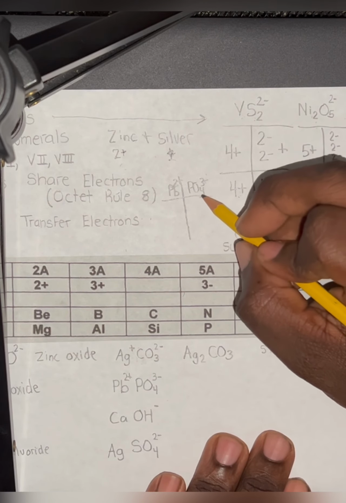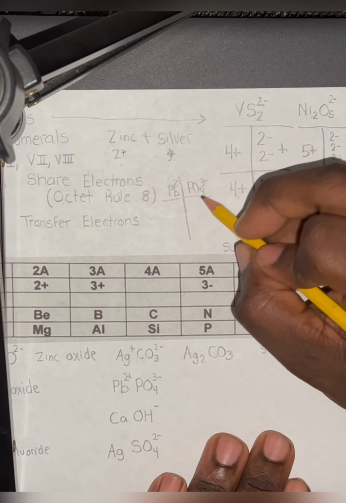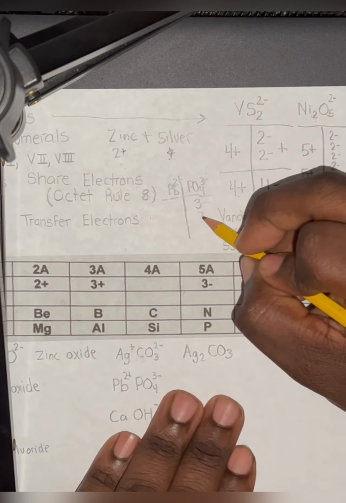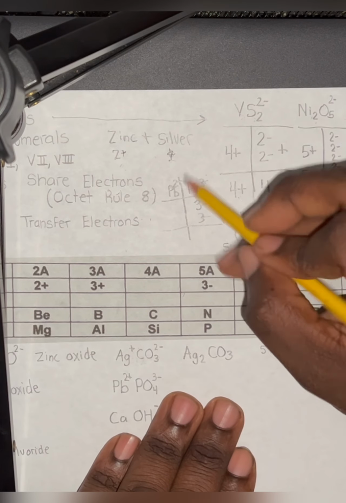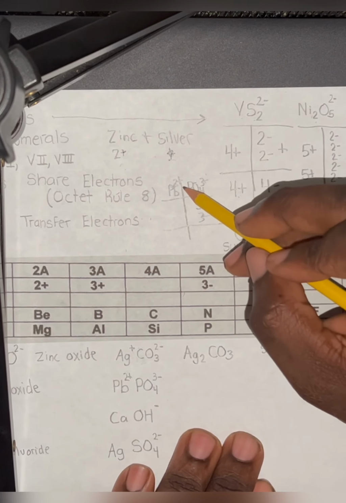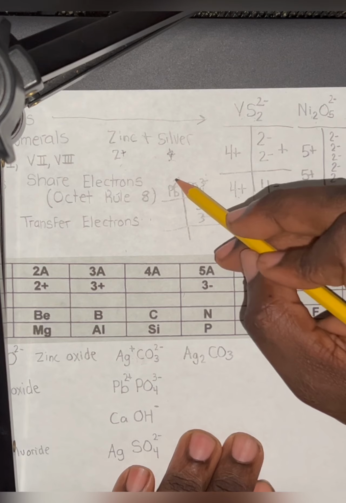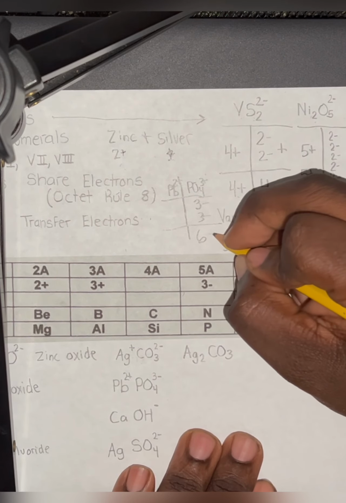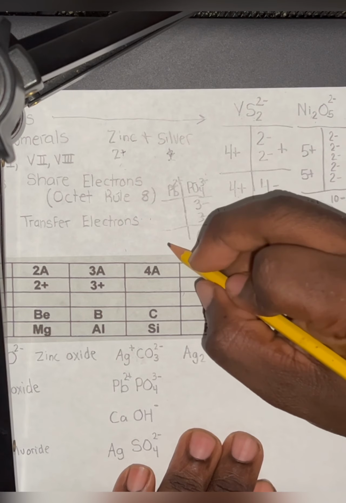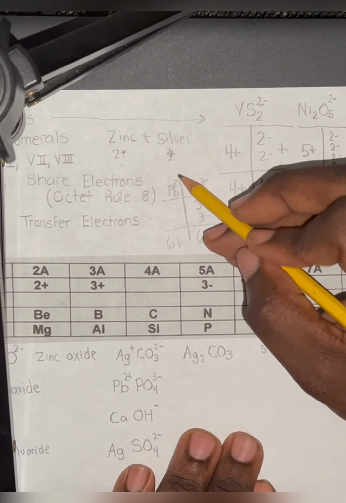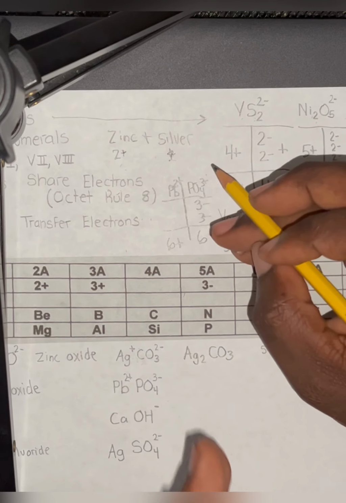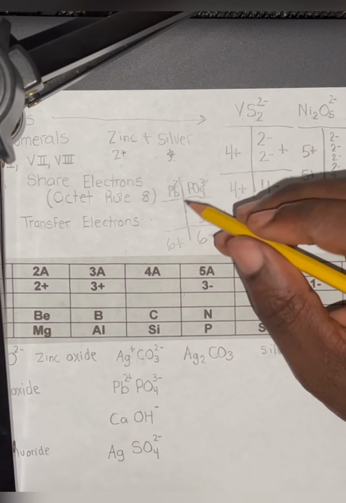So if I know I'm gonna need 6, I can just do 2 PO4s. So 3 minus, 3 minus. And what 3 am I gonna need? I got 2 pluses to charge, and I need to get 6 plus, because the right side is 6 minus, so I need 6 plus over here. And I know I gotta multiply by 3. So what 3 numbers evenly add together to give me 6?